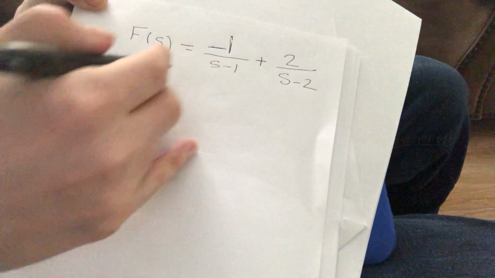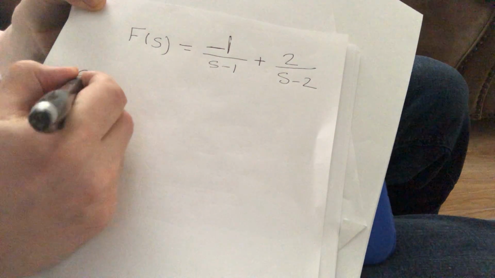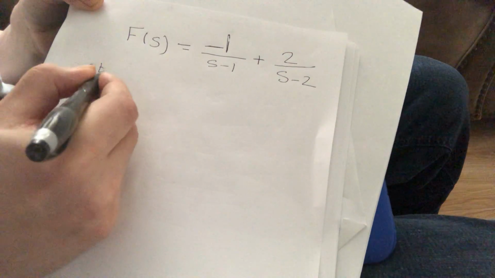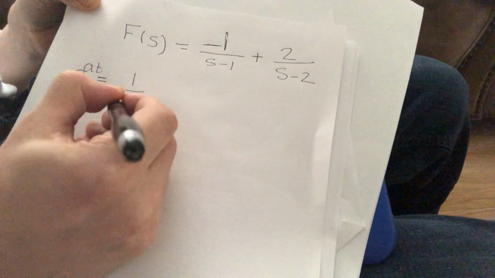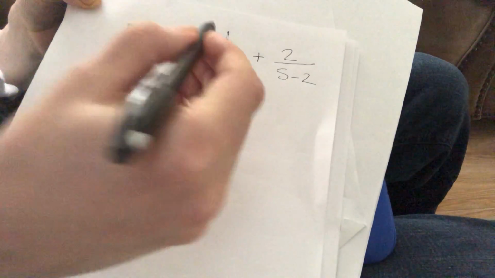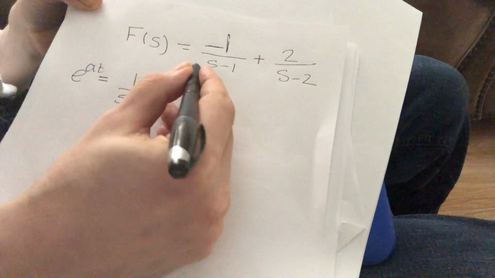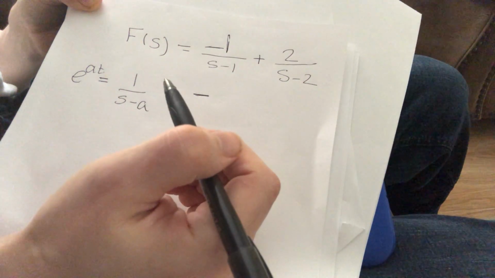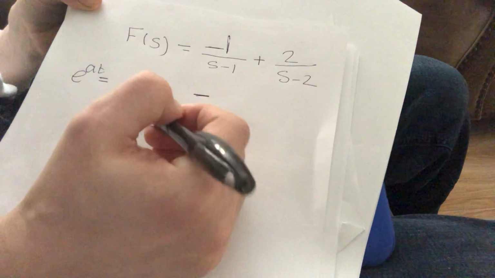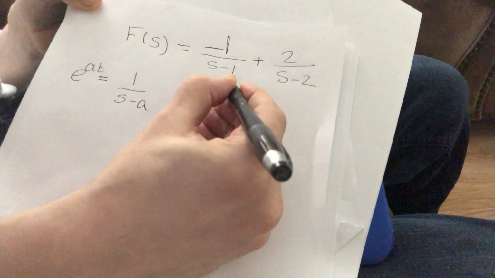look at the right-hand side, both of them match rule EAT. So I'm going to use EAT, 1 over s minus a. If you compare it to this one, there is a minus 1 constant, and the value of a is 1. So it's e to the 1t.